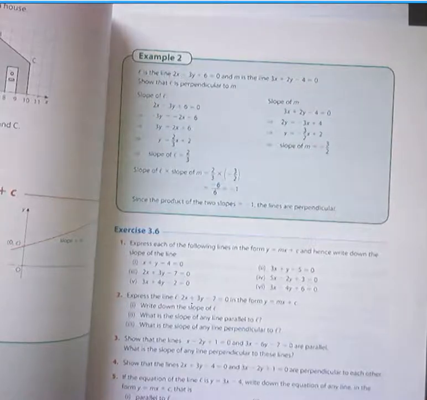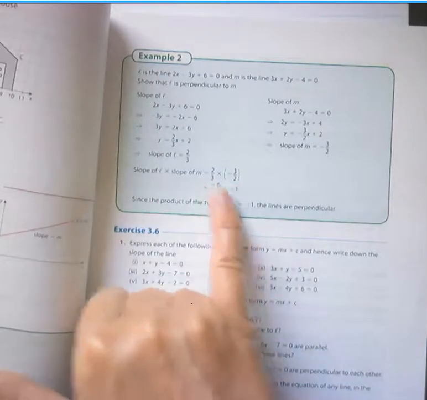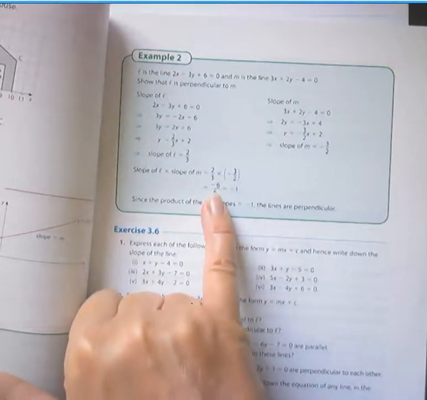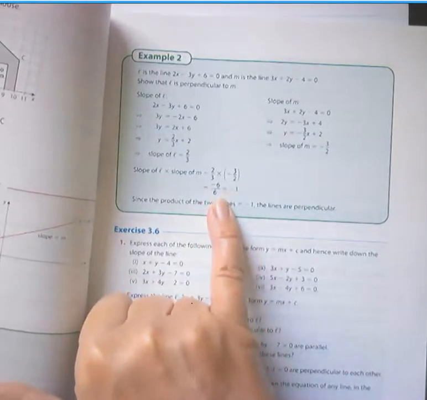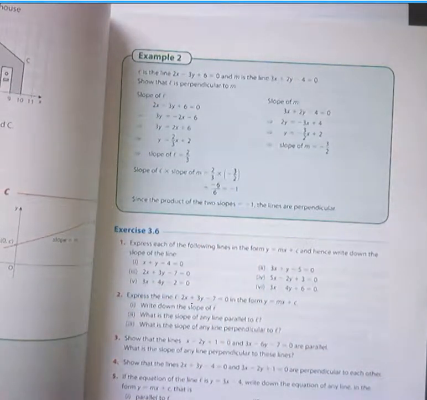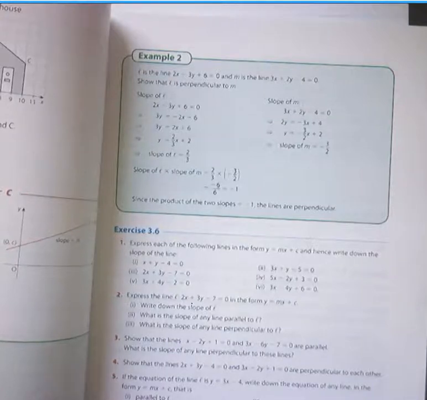But the final step is if you multiply those two slopes together and you get minus 1, it's perpendicular. So they write them down, they multiply them. Top by top gave you minus 6, bottom by bottom gave you a 6. 6 into minus 6 gives you minus 1. So it is perpendicular.